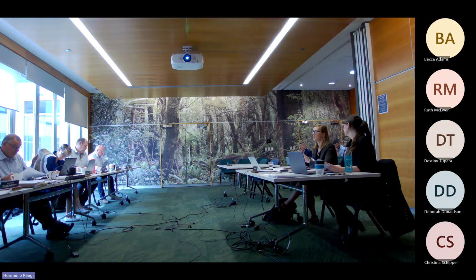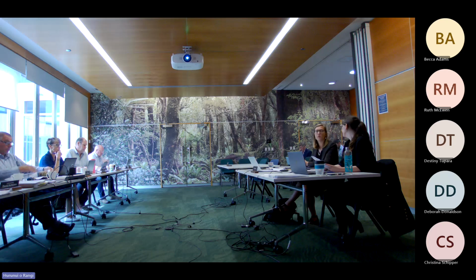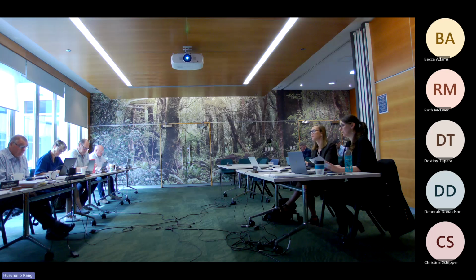It's either these identified areas that are high, very high or outstanding natural character, or otherwise it's just in the coastal environment, and then it's only where those policies apply where it talks about being in the coastal environment. But the specific policies are to do with those areas that are high, very high or outstanding natural character.